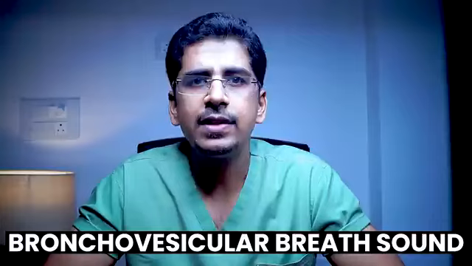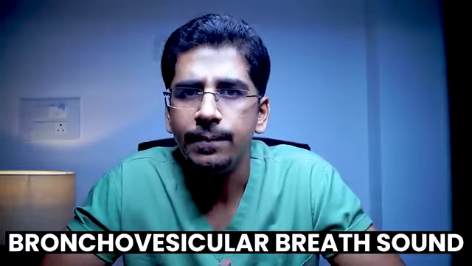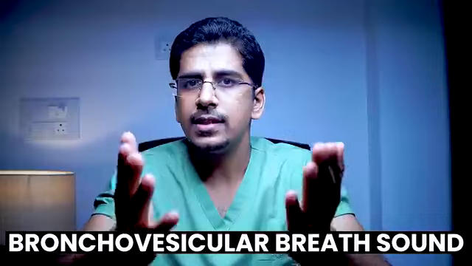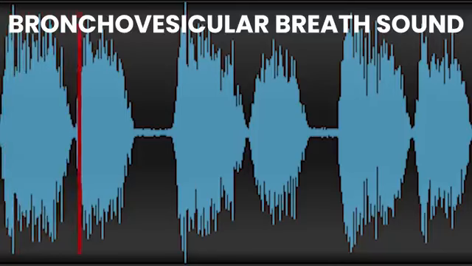Coming on to the third one. The third is bronchovesicular, which is heard mainly at the mediastinum, right? And this is how it is heard, first of all. Now, this breath sound, bronchovesicular, is intermediate between bronchial and vesicular. So the pitch and the duration are intermediate, and the inspiratory and expiratory phases are of equal intensity and equal duration, right?